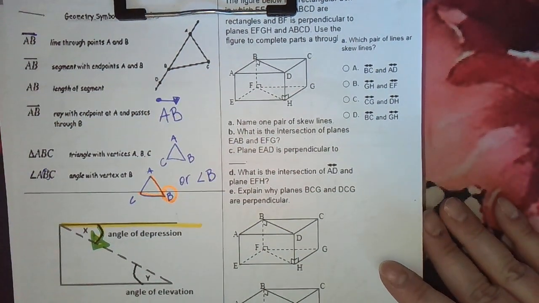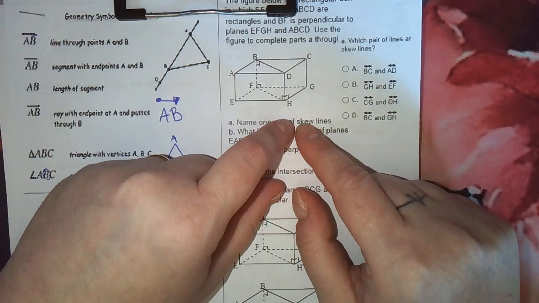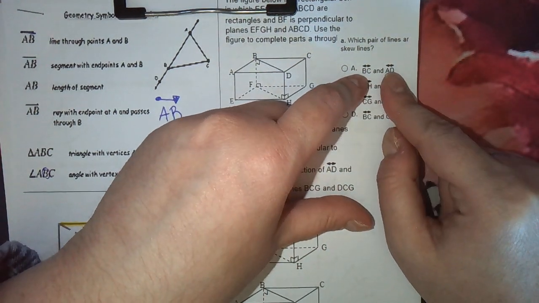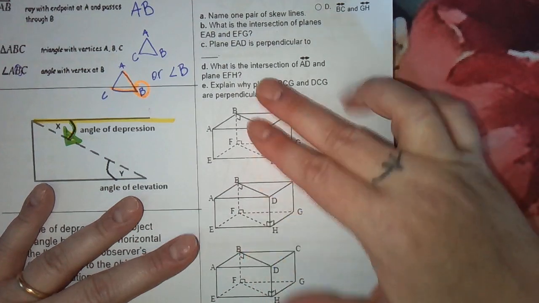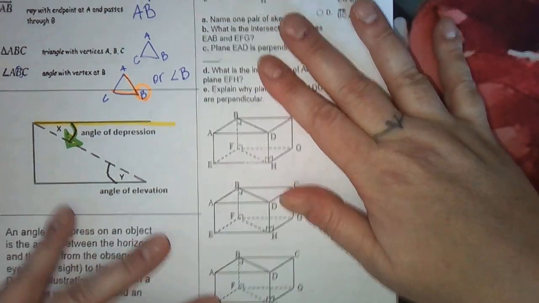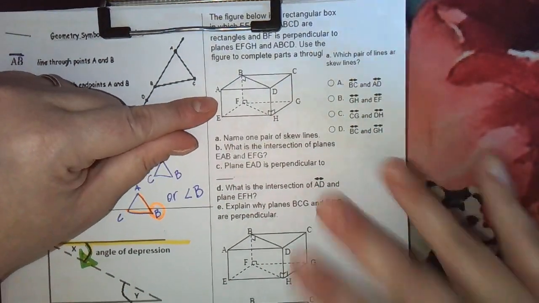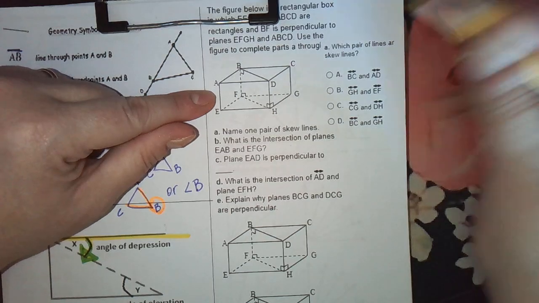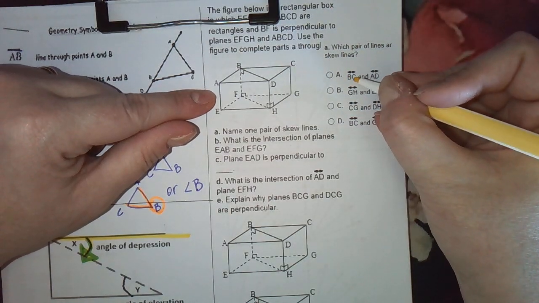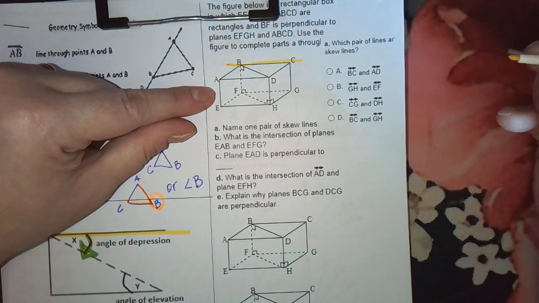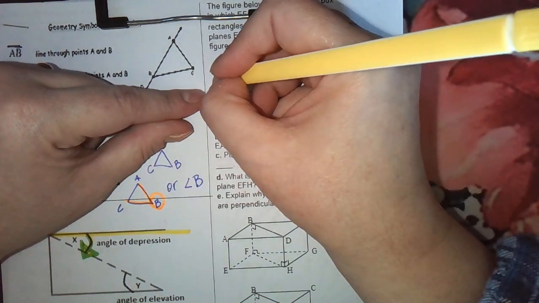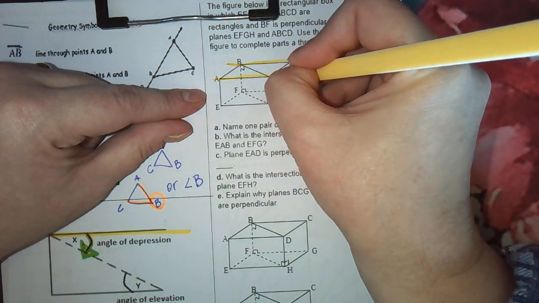It says name one pair of skew lines, and I gave you the multiple choice. I also gave you a bunch of other pictures in case we need to draw on them. So I think I'm just going to draw on this top picture. It says BC. Let's find where BC is. BC is right here. And AD is right here.